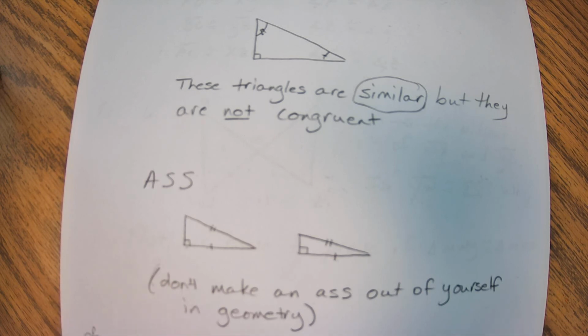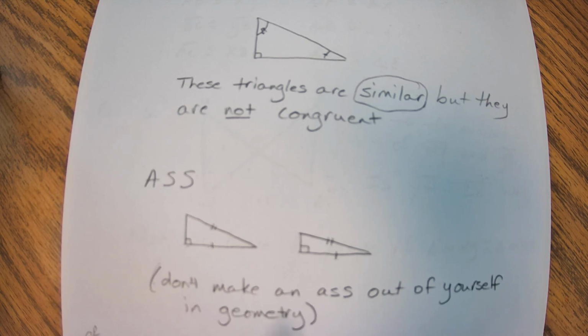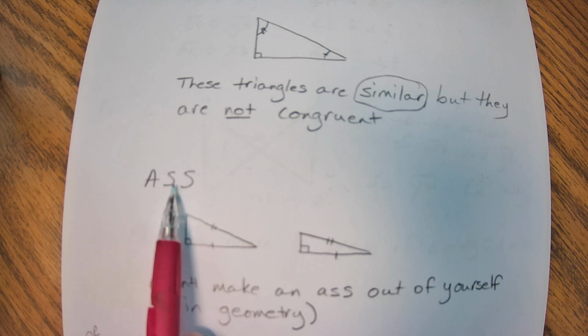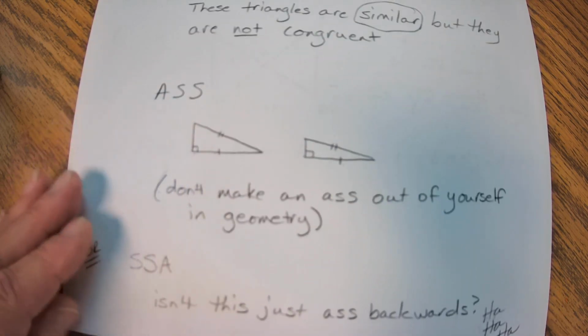Funny, right? Okay, well, what about side-side angle? Well, isn't that just ass backwards? God, I'm funny.